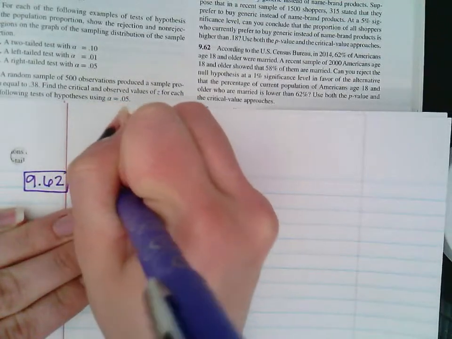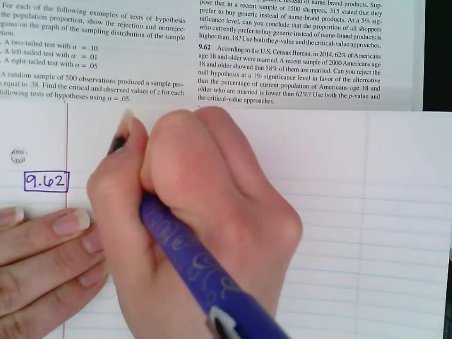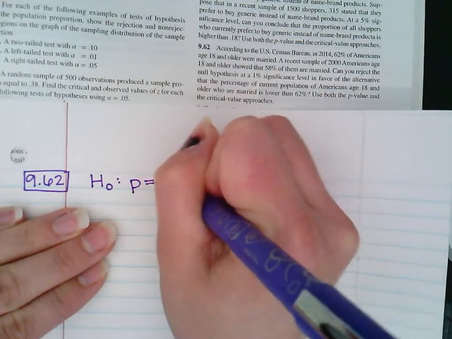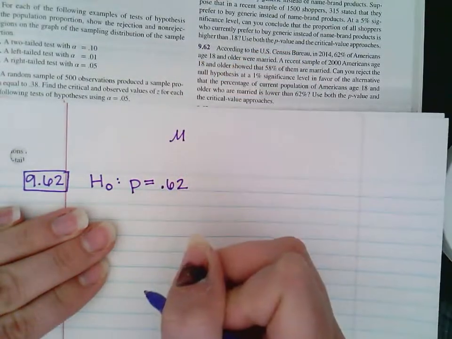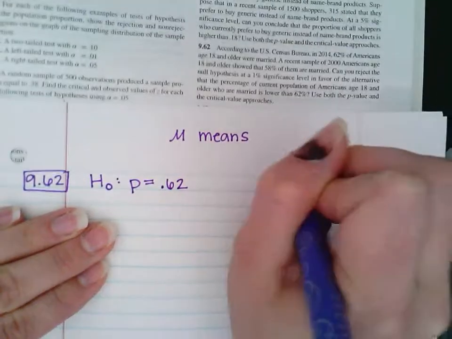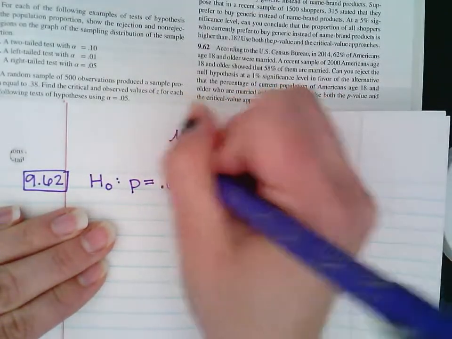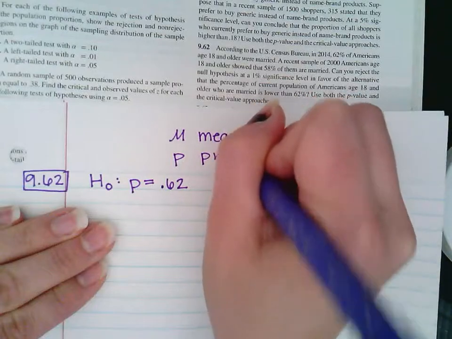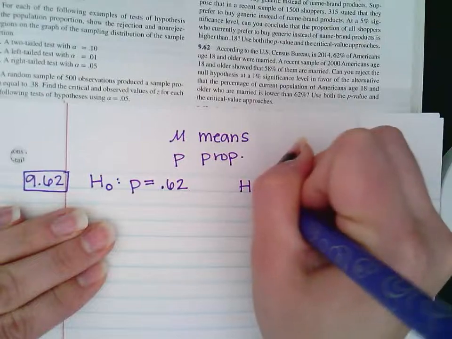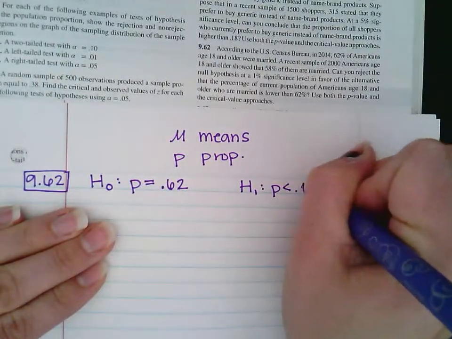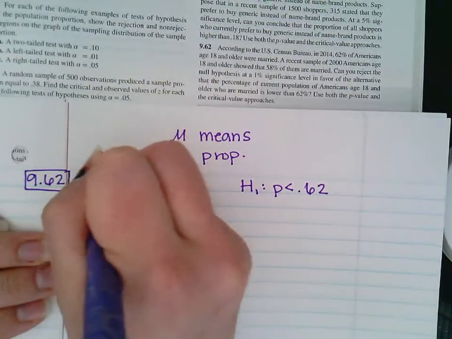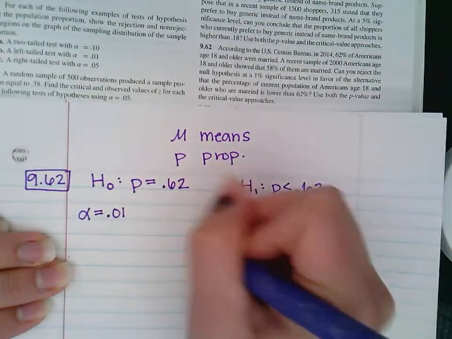So the standard that I'm comparing this to is 62%, and I'm going to use P and not mu, because mu is for means, meaning we have quantitative data. P we're going to use for proportions. And I'm trying to say, hey, is this proportion really less than 62% now? It tells me to use an alpha level of 0.01.